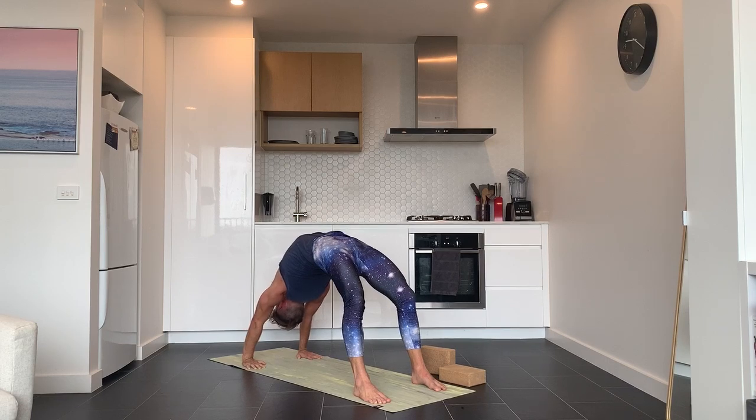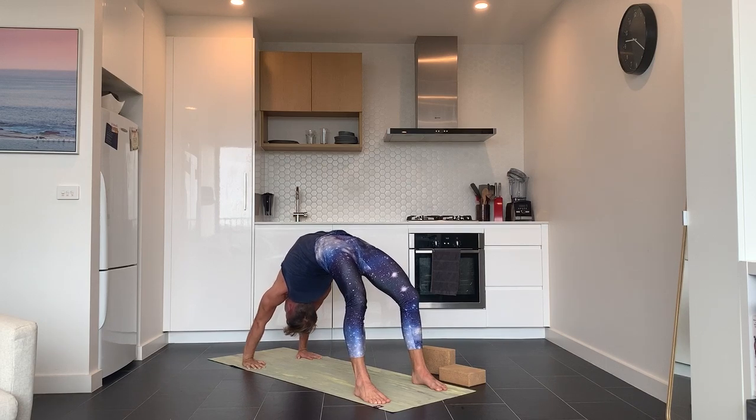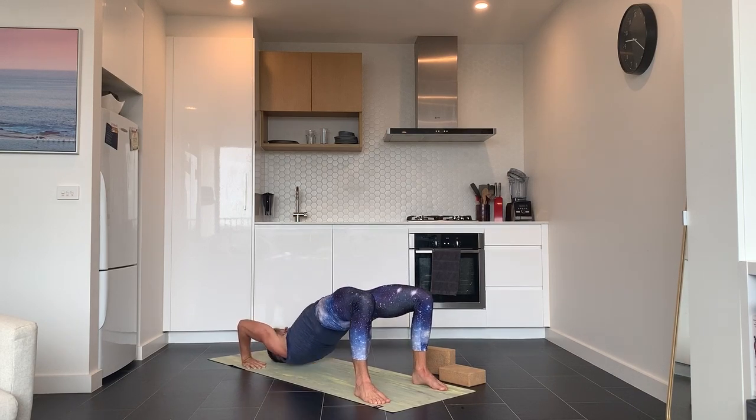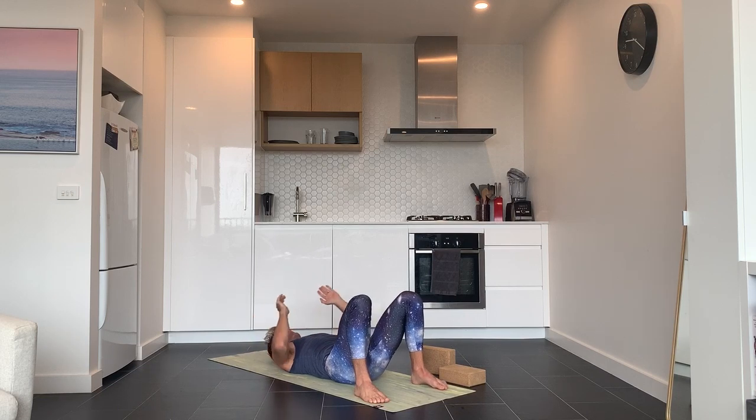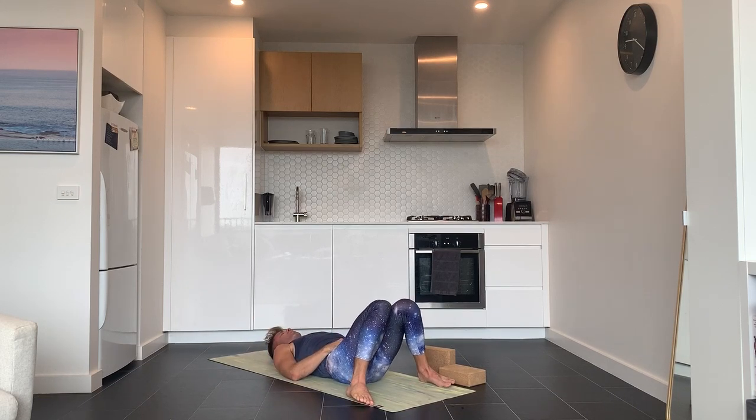Breathe. Can you allow yourself to breathe deeply? 2, be kind with yourself. If it's too much, come down. 1 last deep inhale. And then exhale, slowly release down towards the ground. Again, take a moment to pause.